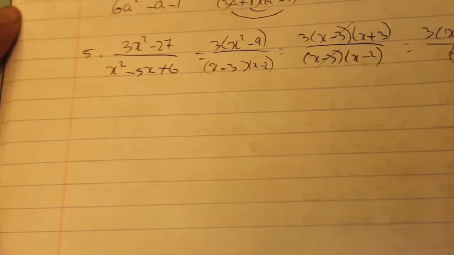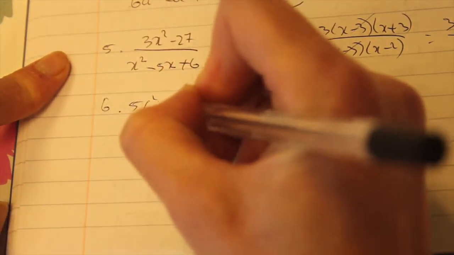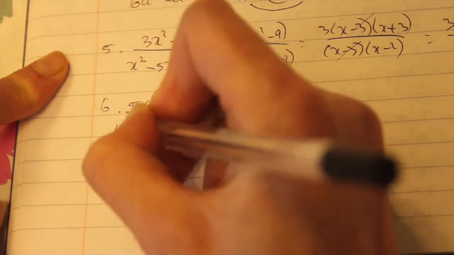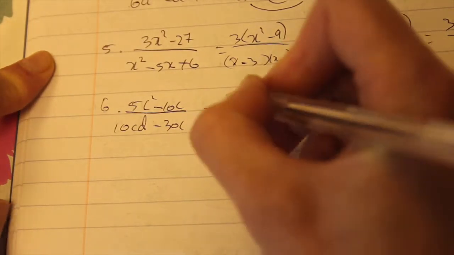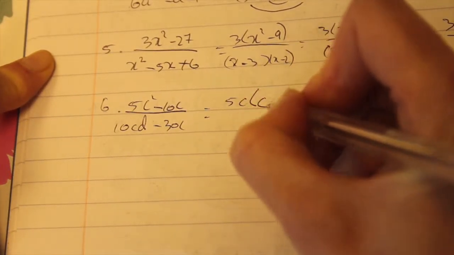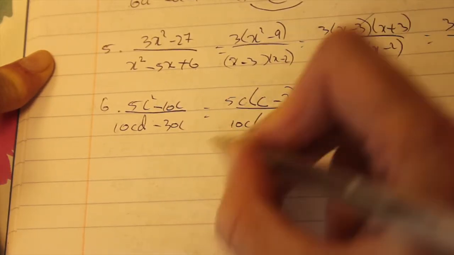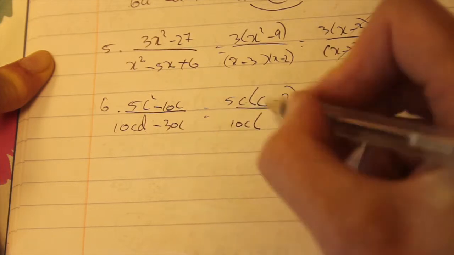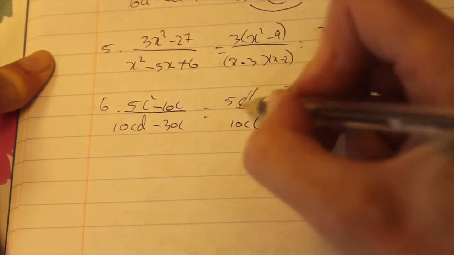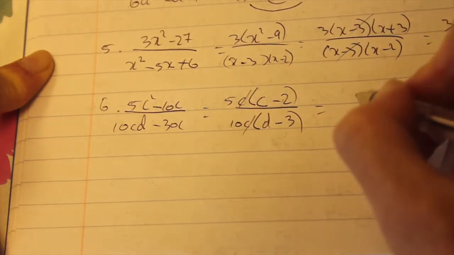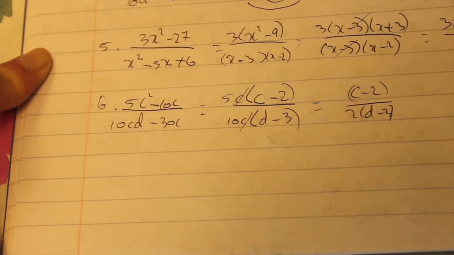And we'll do one more. Number 6, 5c squared minus 10c all over 10cd minus 30c. Factorise the top, take out a 5 and a c, leaving you with a c, take away 2. On the bottom, take out a 10 and a c, giving you a d minus a 3. The brackets don't cancel this time, but those c's do. And 5 over 10 cancels down to a half. So it's c over 2, d minus 3.